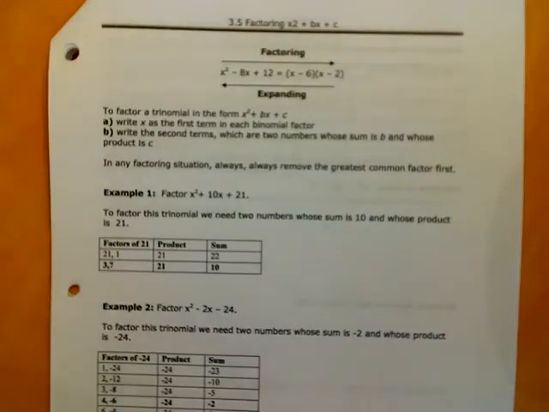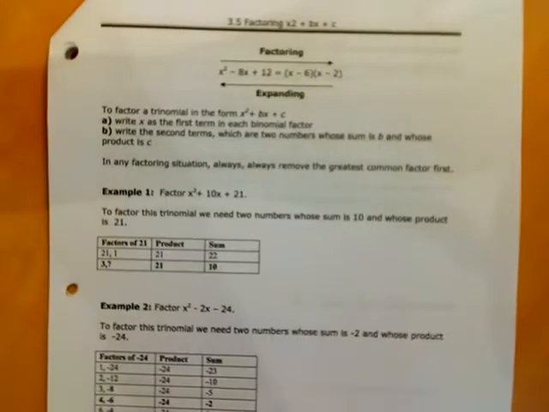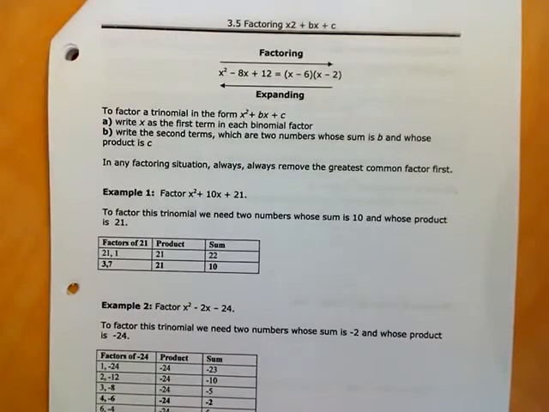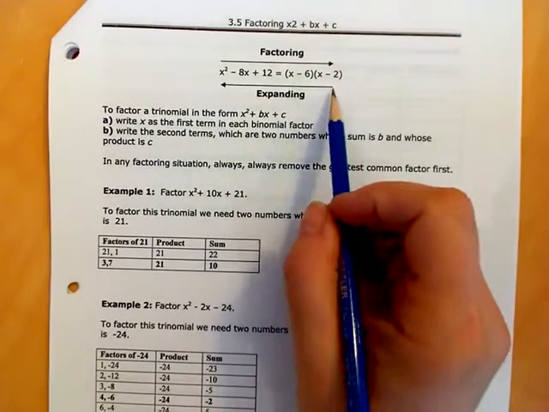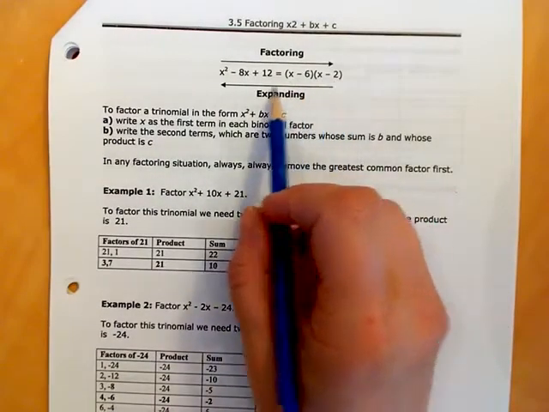expanding. Hold on, this isn't clear. Let me refocus the camera. Okay, much better. So when we're expanding, we FOIL out the brackets and we go this way.